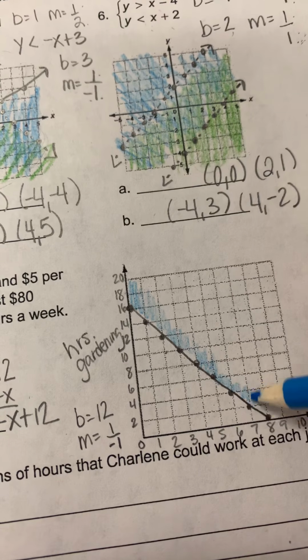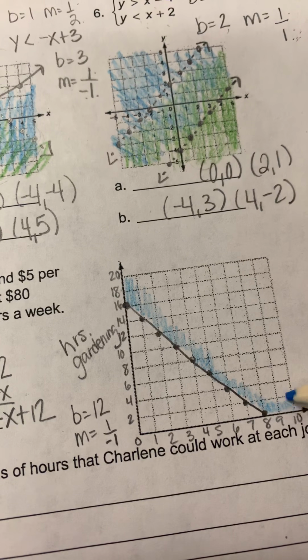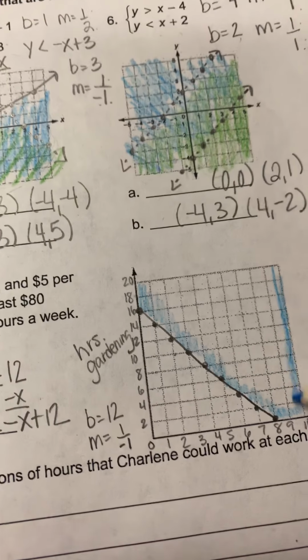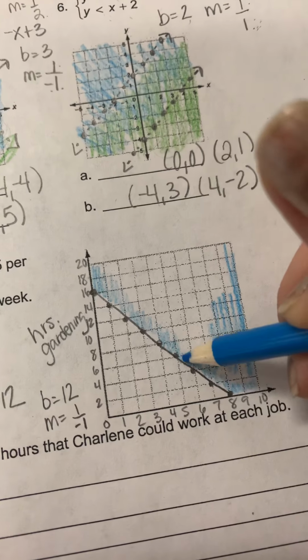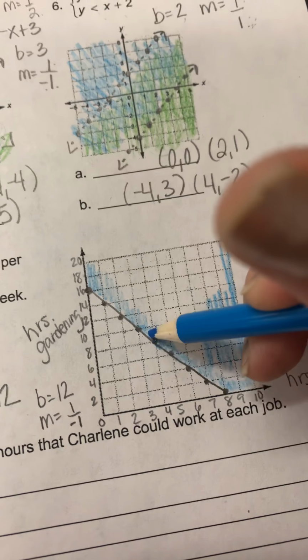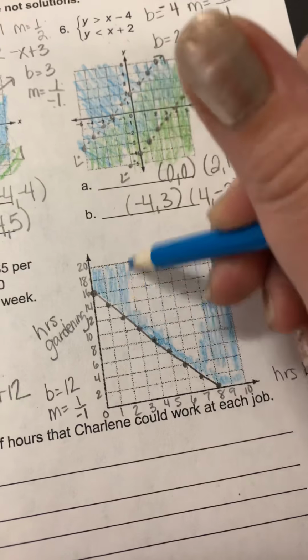So notice I'm going to get really close to this line here, and you'll see why in a second. So make sure your shading is really close to that line, so don't miss any areas here.